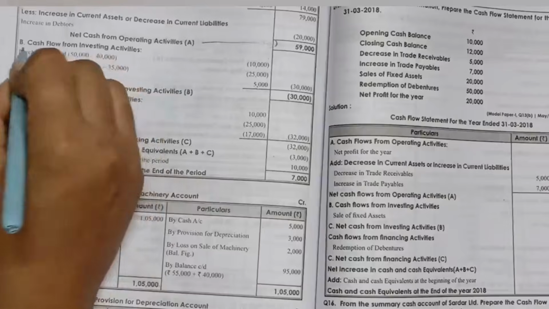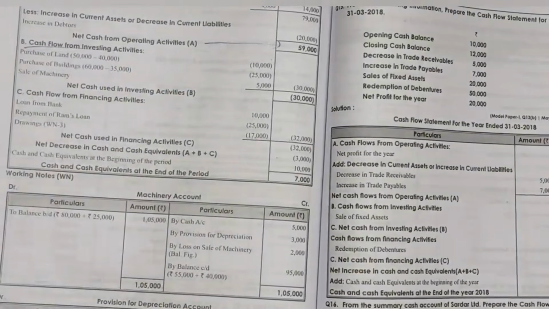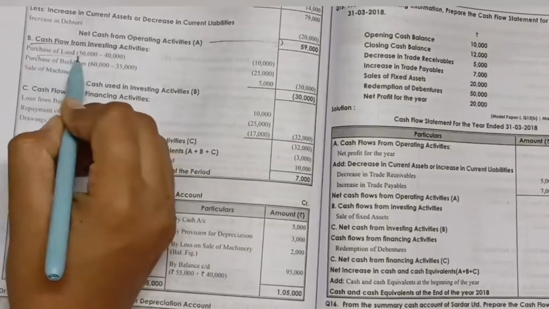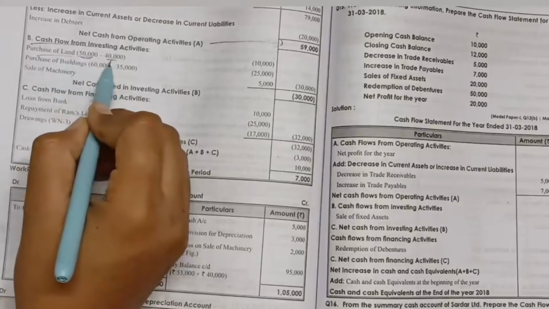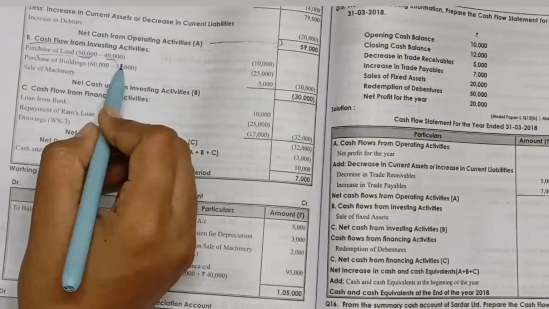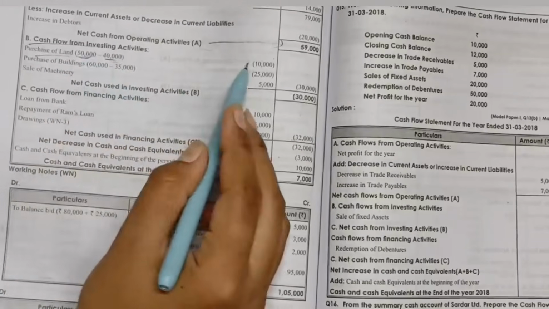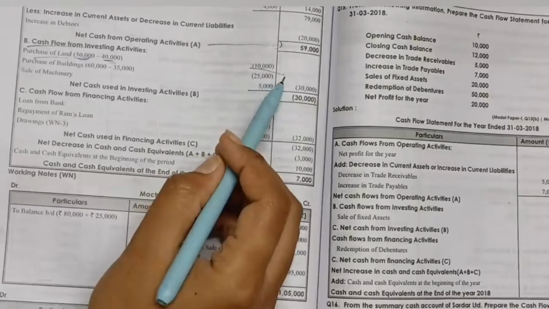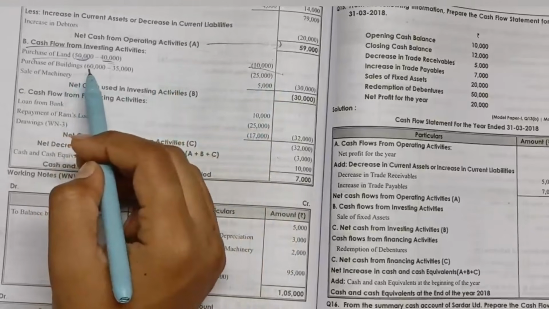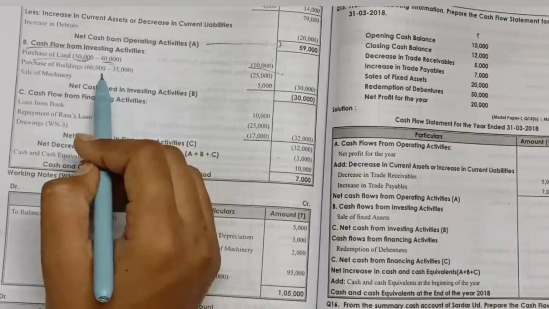Next, what we need to do is cash flow from investing activities. For investing activities, we need to concentrate only on fixed assets. So purchase of land: last year you had 50,000, this year you have 40,000, which means 10,000 you have purchased. So purchases means minus. Same like that, purchase of buildings. Last year you had 50,000, this year you have 60,000.